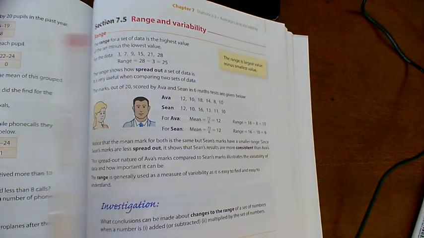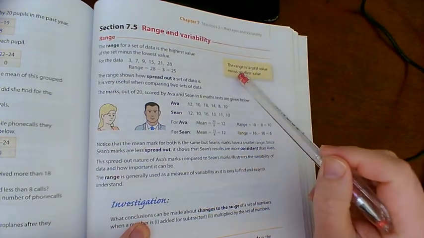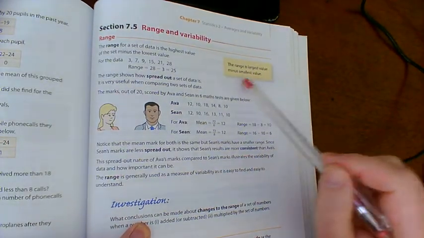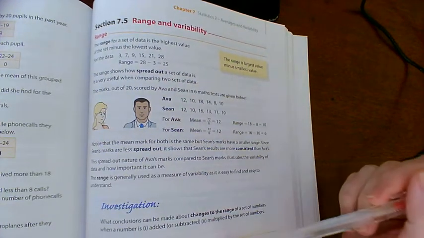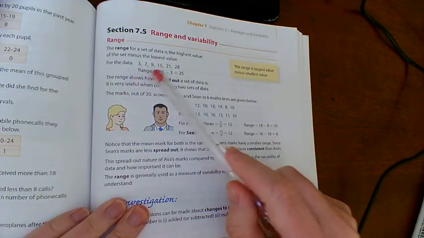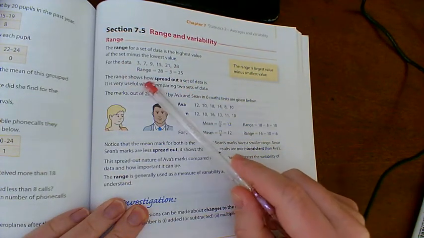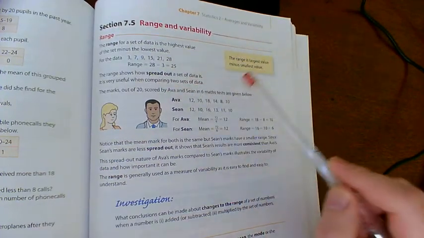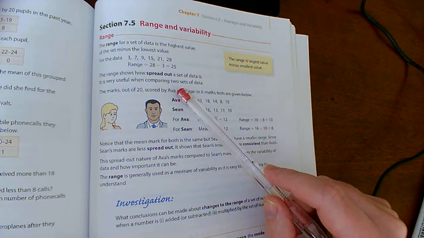The range and variability just says how spread out the data is. In the yellow box, the range is the difference between the largest value and the smallest value. Make sure you take that down. There are no official examples in this, because it's that easy. If you look at the range, the biggest number is 28 take away 3, so the range is 25. The range shows how spread out the data is. If it's a large range, the data is very much spread out. If it's a small range, all the data is together.